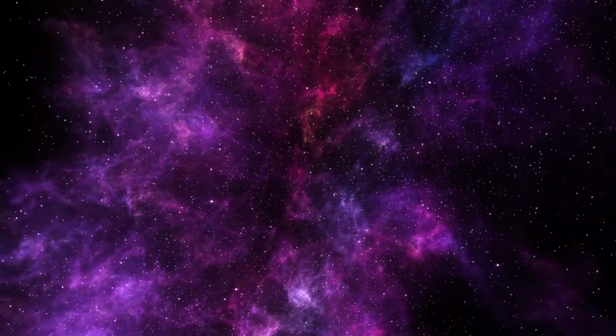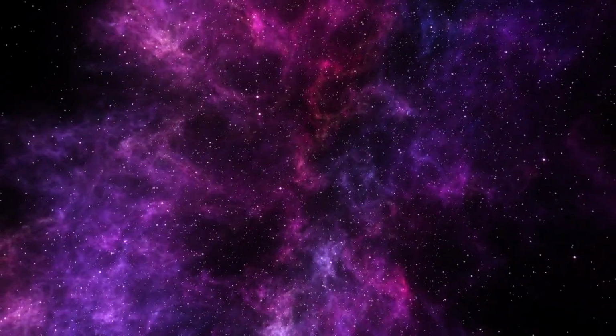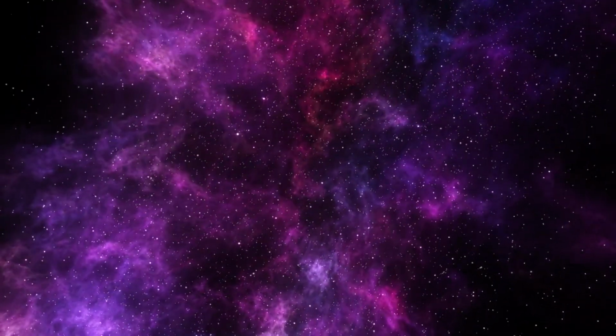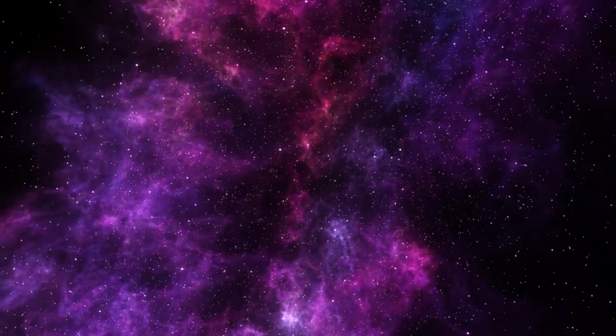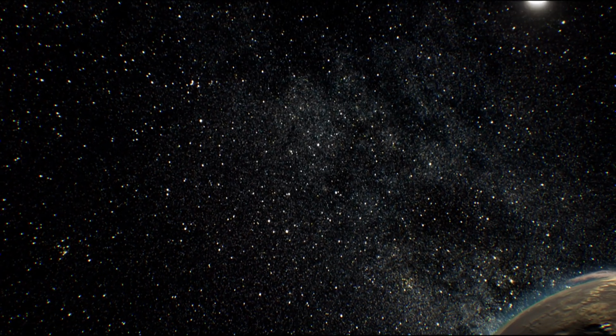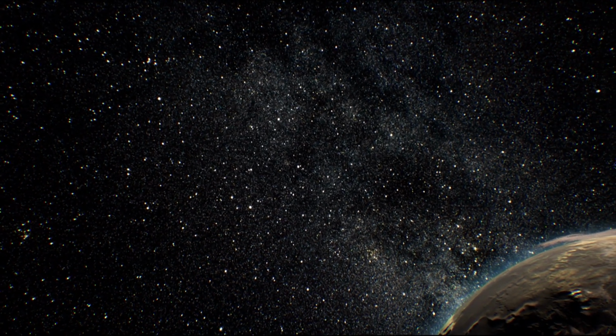Every atom heavier than hydrogen and helium inside your body was once created deep inside the core of a star, or during one of the most powerful explosions in the universe. Without those ancient stars, rocky planets like Earth and life itself could never have existed.